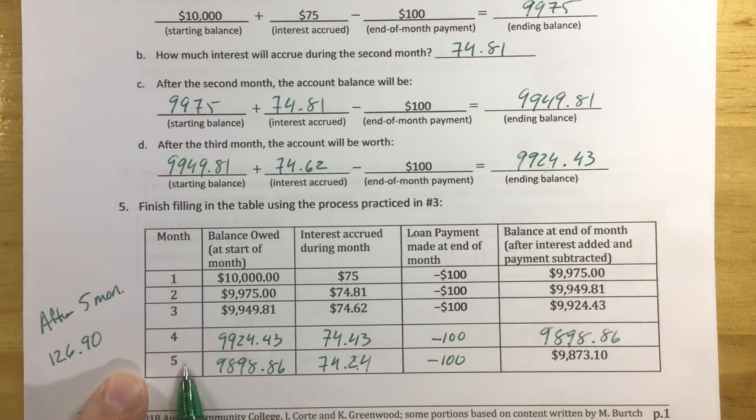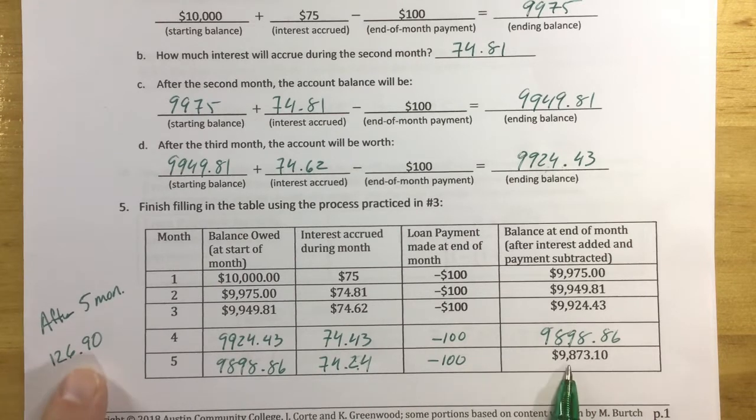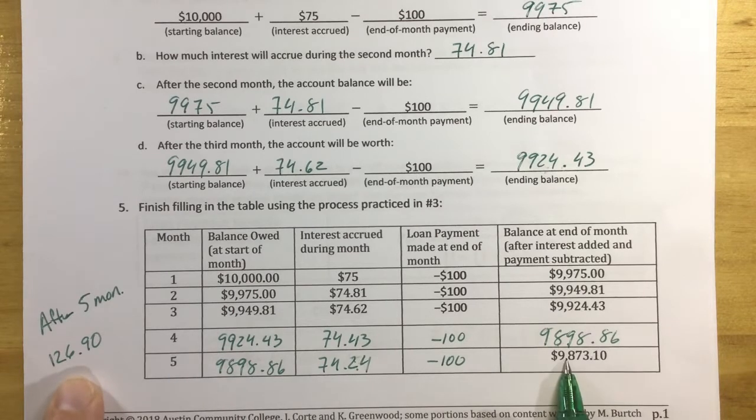So at the end of 5 months, I mean, really think that 5 months, you've actually paid $500. You've made 5 $100 payments to this thing. You've put out $500. But if you look at the difference between what that balance is and the $10,000, you've only actually paid off $126.90. So I added that extra bit of math in there, just to sort of emphasize like, wow, we really do pay a lot of money at the beginning, which is just straight interest, and you're not really seeing a change in your balance. It hasn't dropped by $500, it's only dropped by $126.